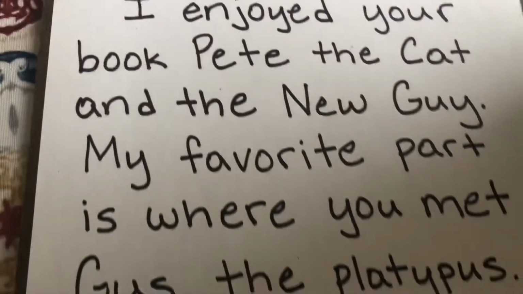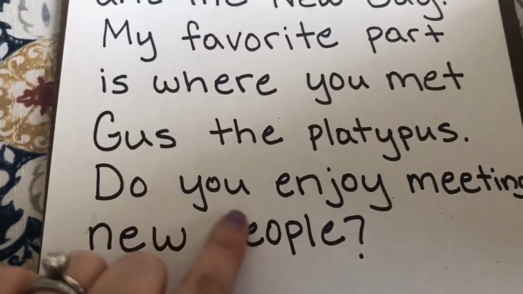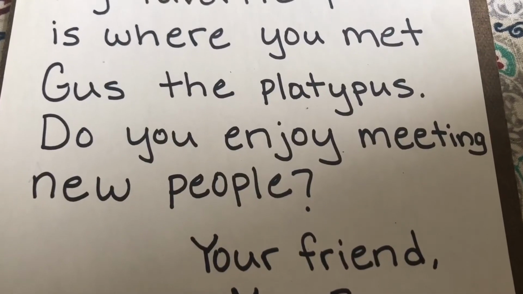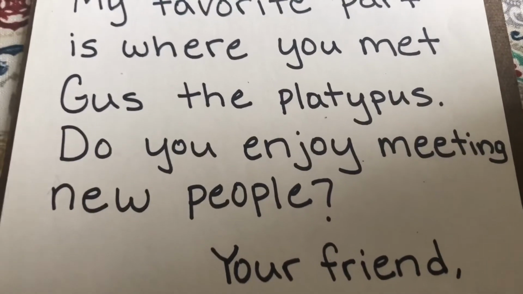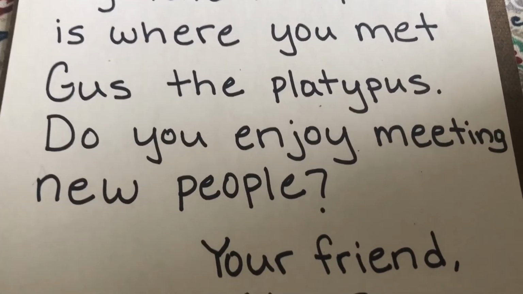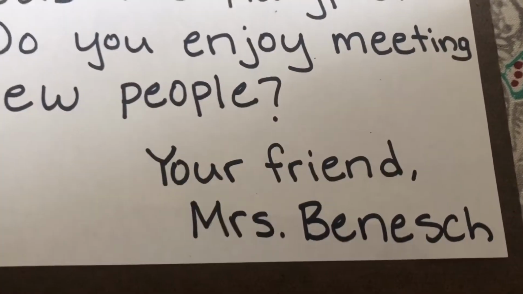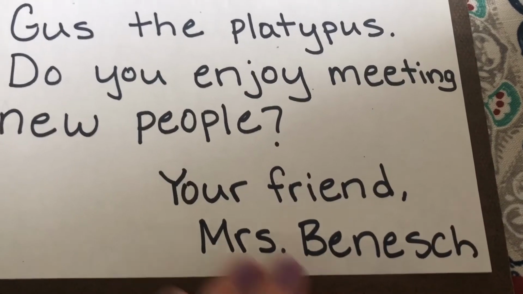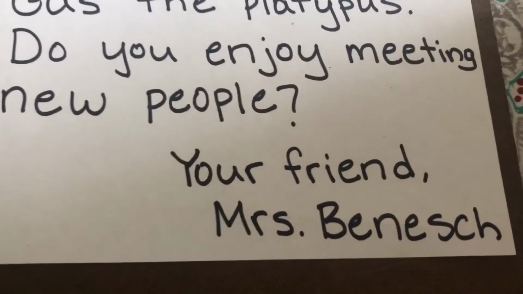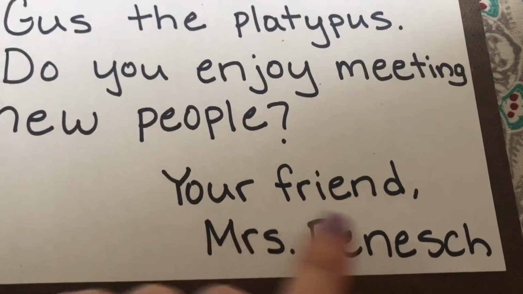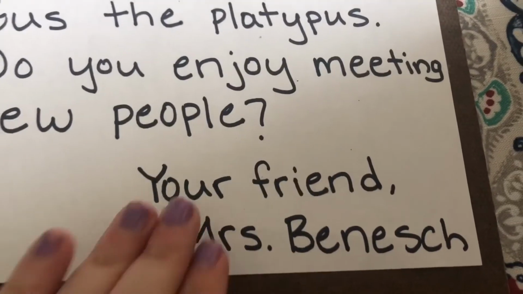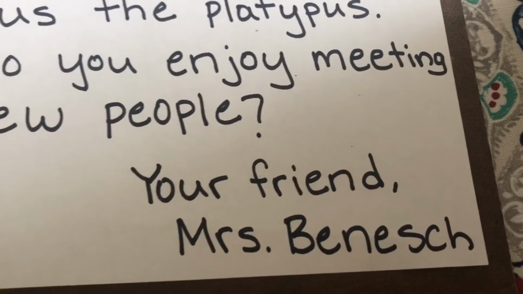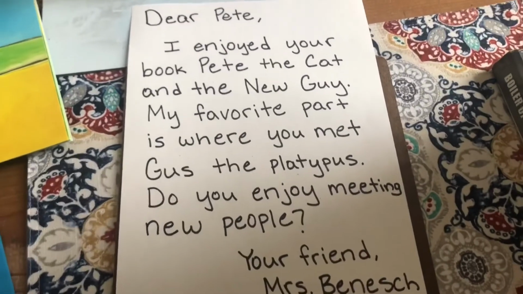And then at the end, I'm adding a question. Do you enjoy meeting new people? Now I asked a question in the letter because I'm going to see if Pete the cat will answer my question. And then you're going to end your whole letter with your friend, and then you put your name. So I put your friend, Mrs. Benish. You can also put thank you, talk to you soon, sincerely, anything that you would like, but I just went ahead and put your friend, Mrs. Benish, and that's how you can structure your letter.